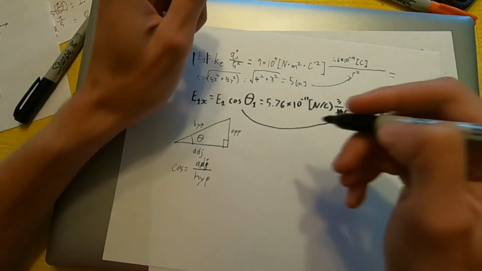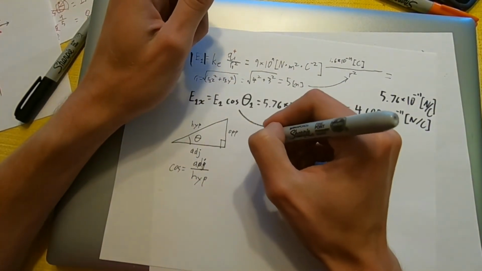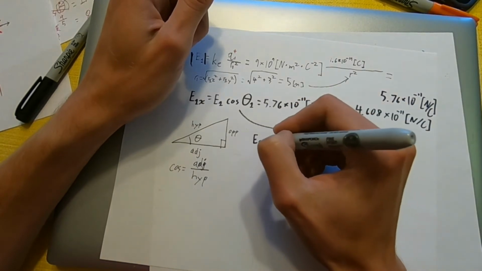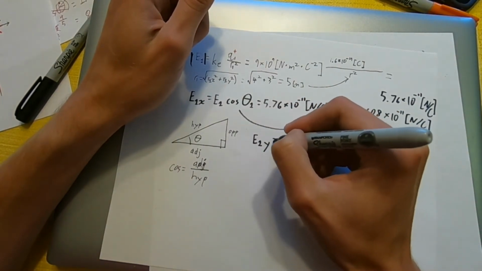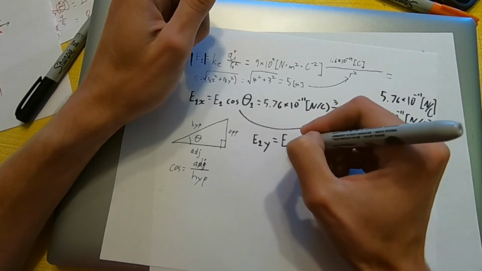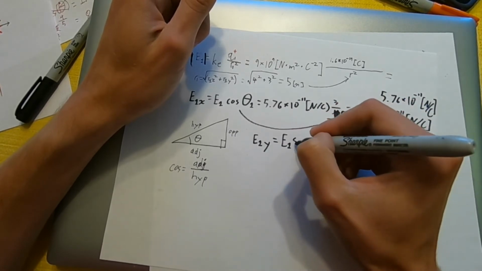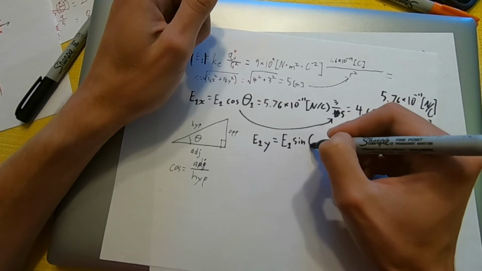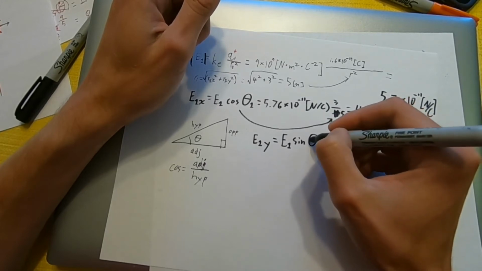Okay, and then similarly, E1y is going to be equal to E1 times the sine of that angle theta.